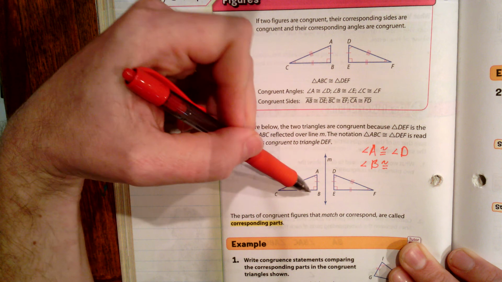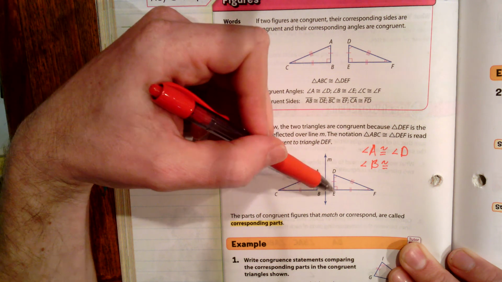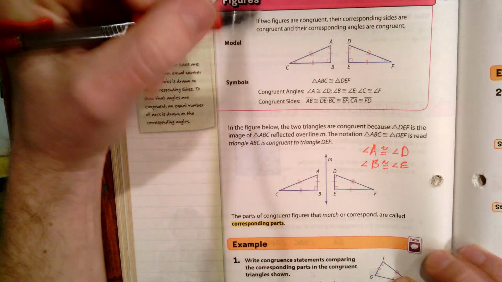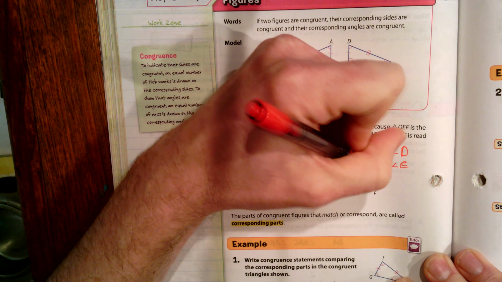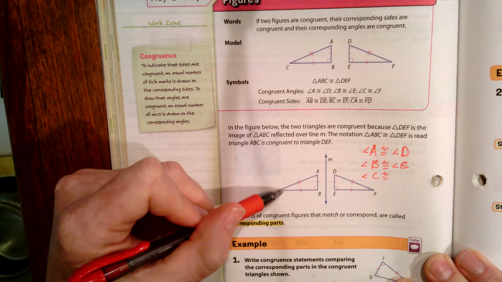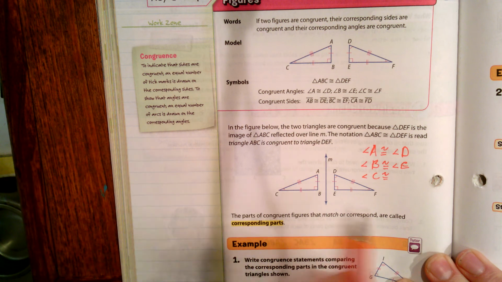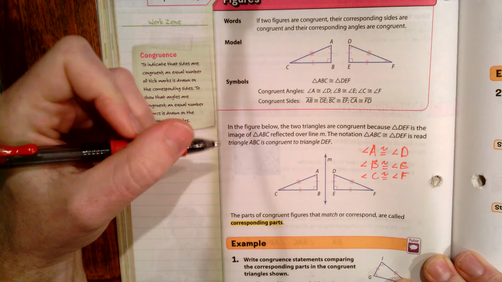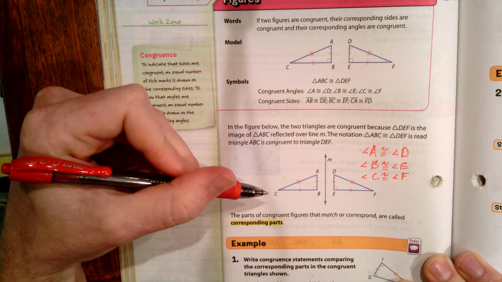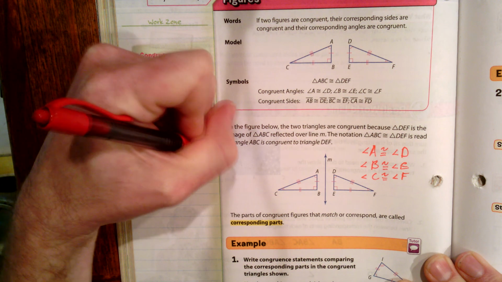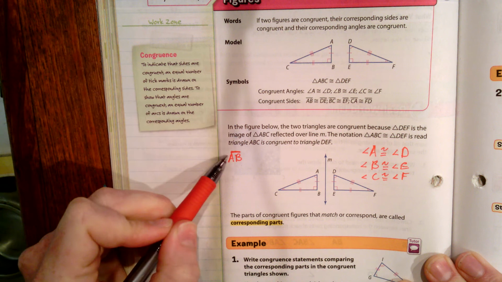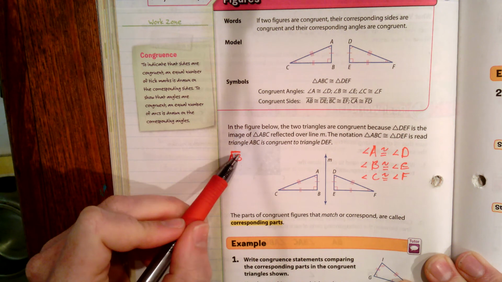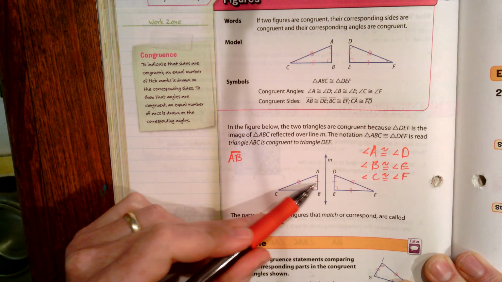Angle A is congruent with angle D. And how I can tell that is they're both marked with one arc here. I'm going to list all three angles that are in the first triangle. Angle B is congruent. This is our congruency symbol. It's an equal sign with a wavy line over it. And which corner does angle B match up with? Well, angle B matches up with angle E.